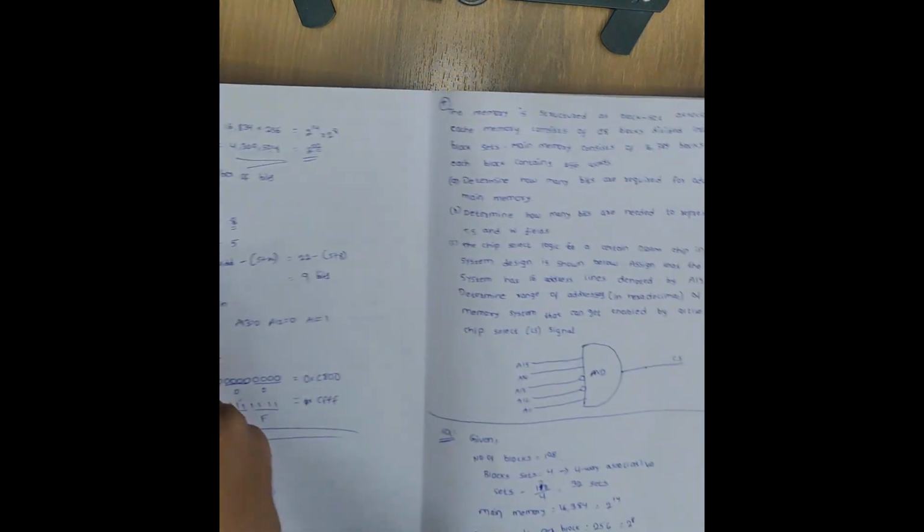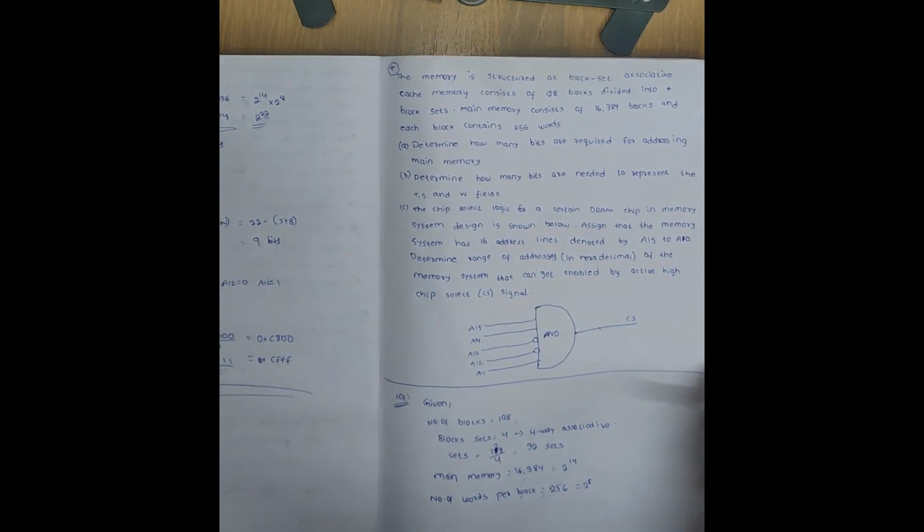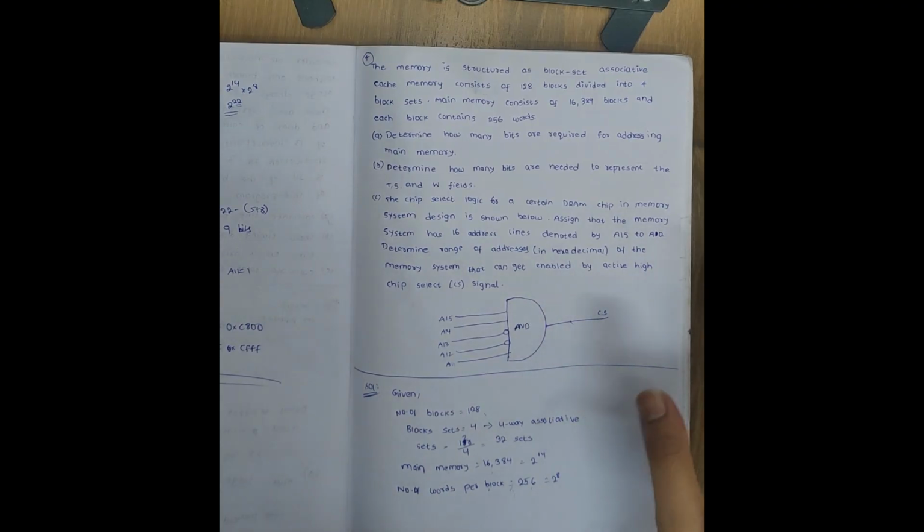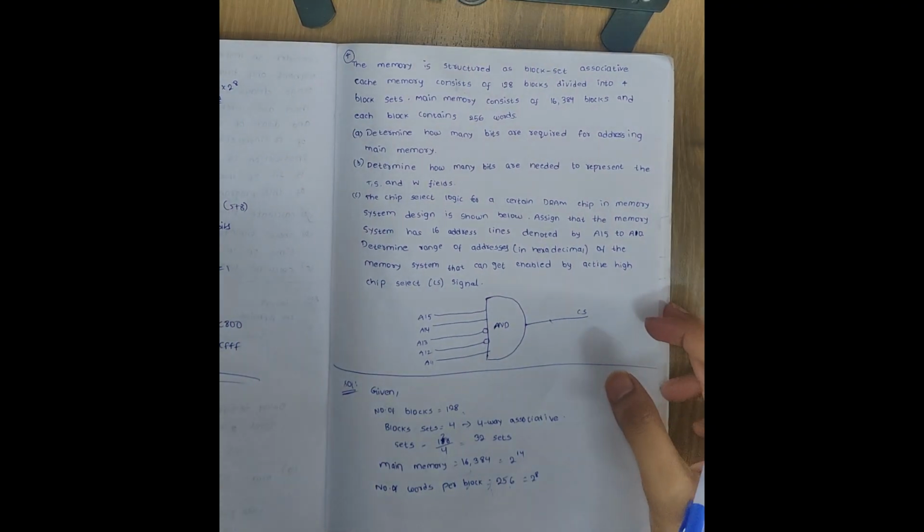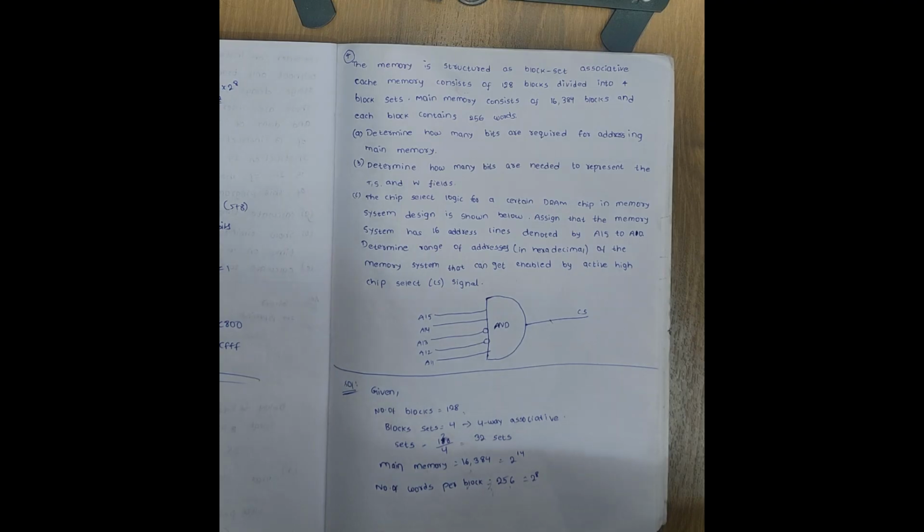So this is the easy solution to solve this question. Let me know if you have any doubts about this question. You can comment in the comment section.